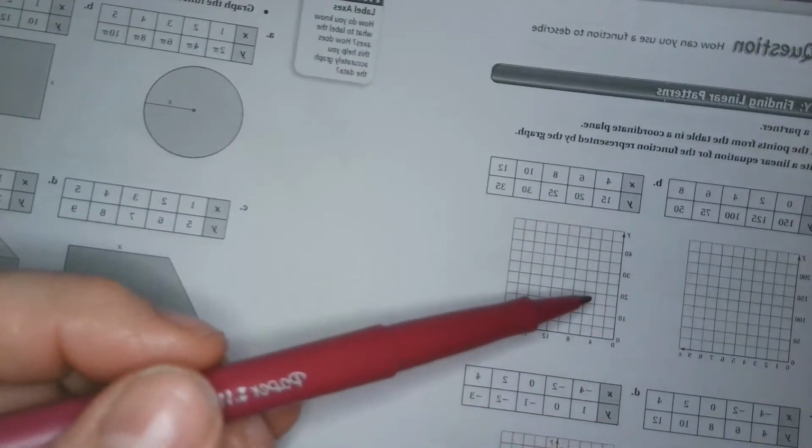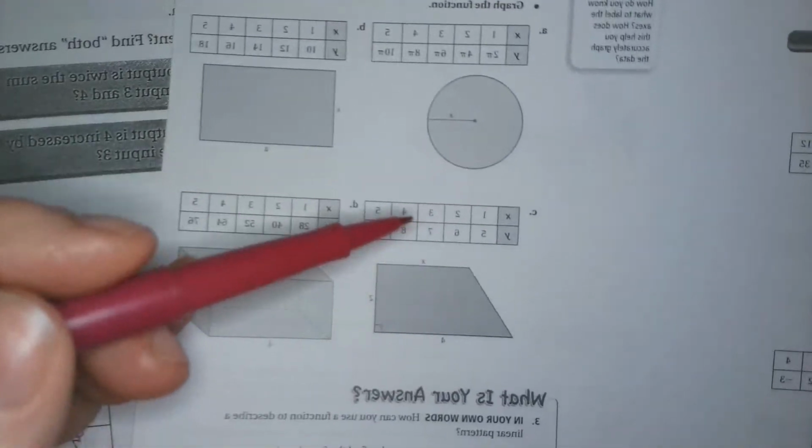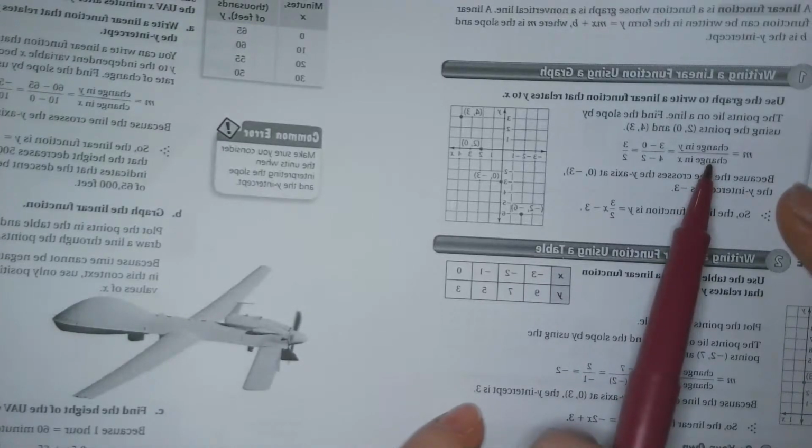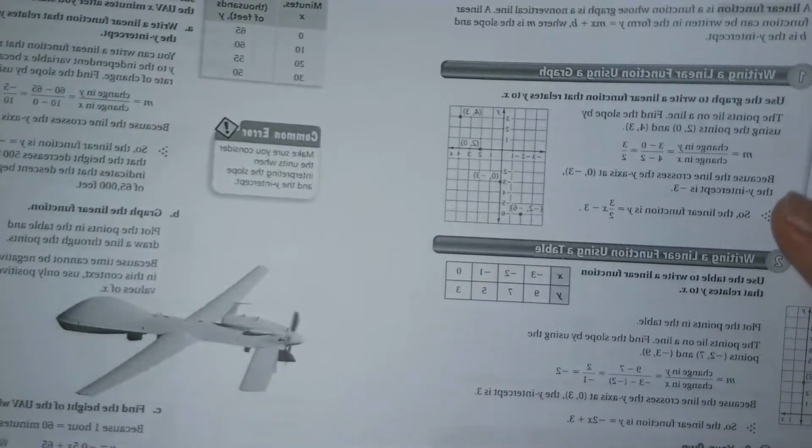Okay, looking at 4.3. Basically some examples for you to plot the points. You'll see the patterns. Same thing here. Relating to those points and patterns and how they all lead to linear equations. So here we have our change in y over change in x.